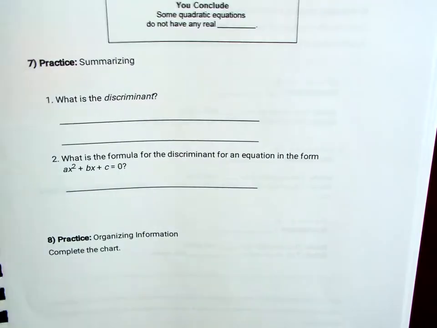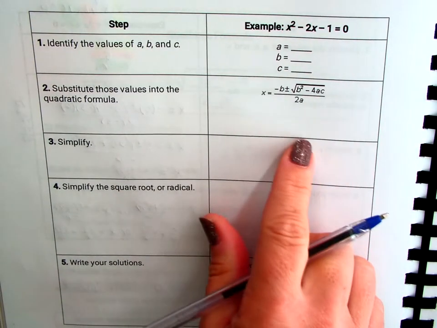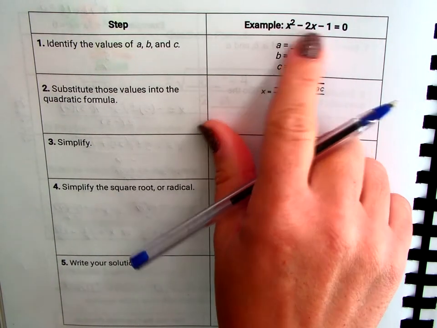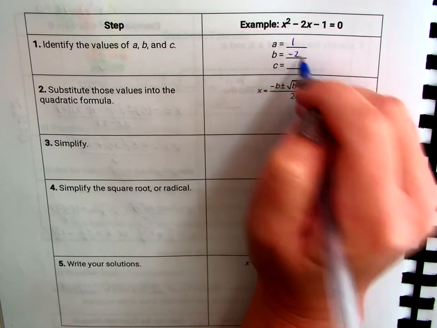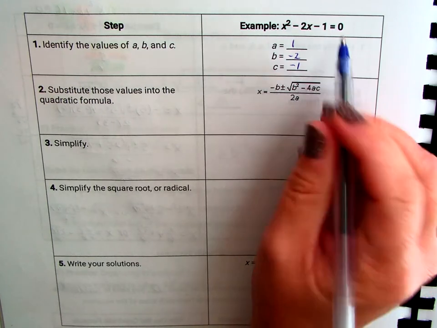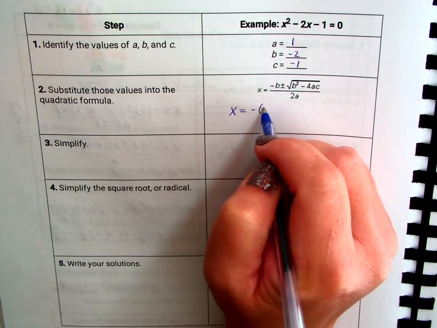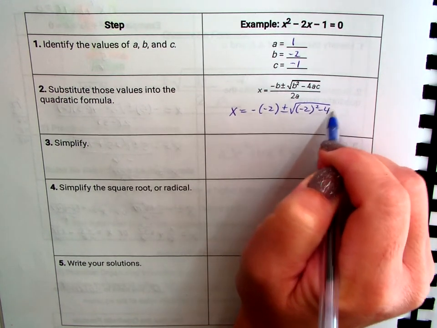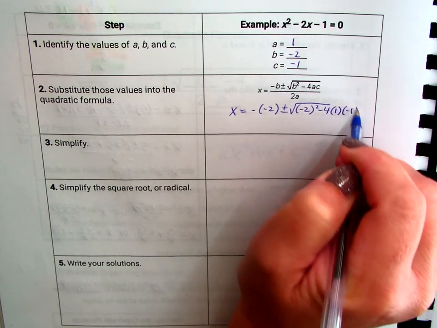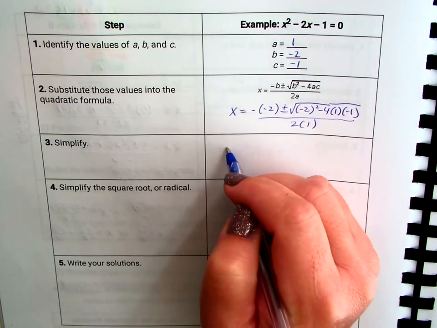This is going to move to the next page. Let's go practice it again. All right, so again, getting a, b, and c. A in this case is an invisible 1. B is a -2, and c is a -1. We're going to plug these into the formula and then simplify. Opposite of -2, -2 squared minus 4 times 1 times -1, all over 2 times 1.